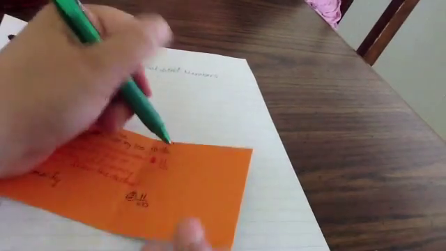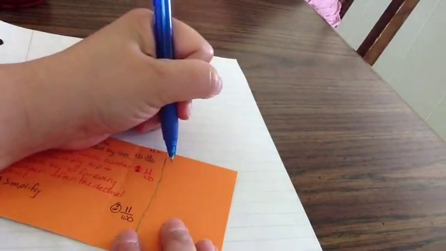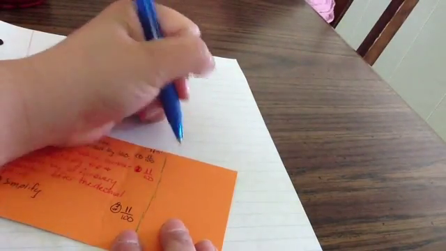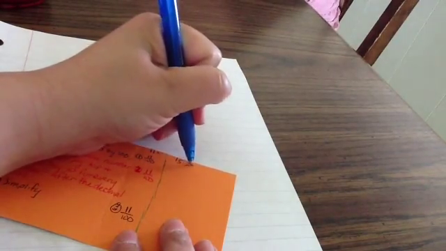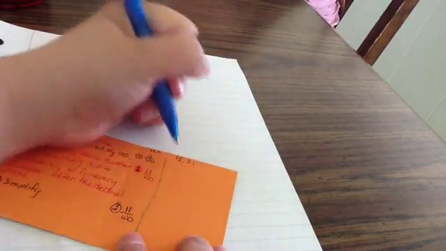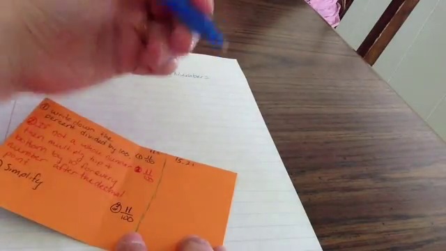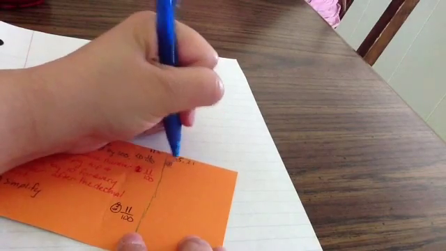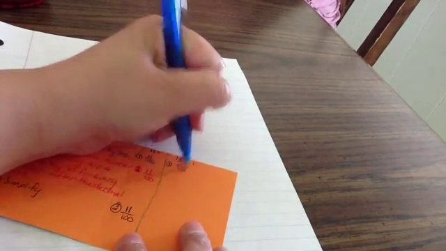Let's try another example that maybe isn't quite so easy. Let's try 15.2%. So first step, write it as a fraction. 15.2 over 100.